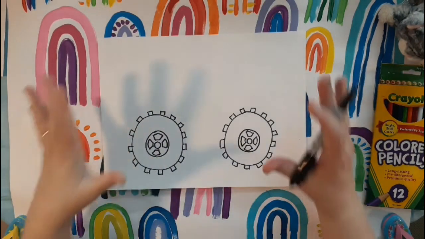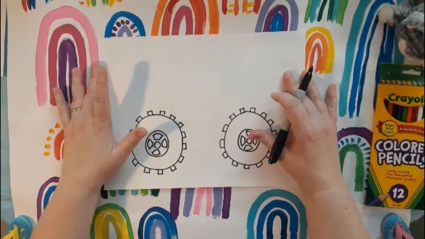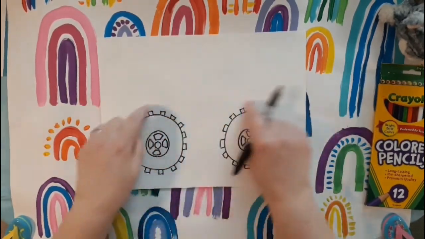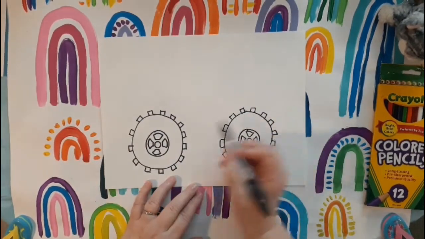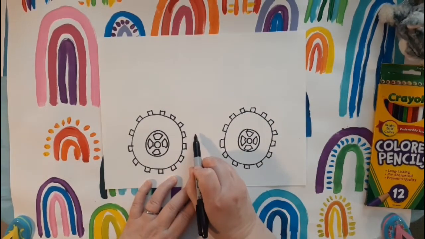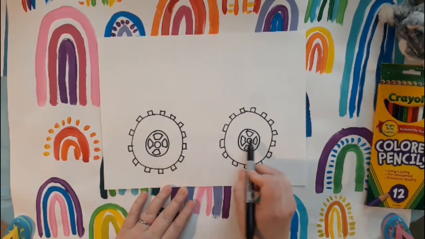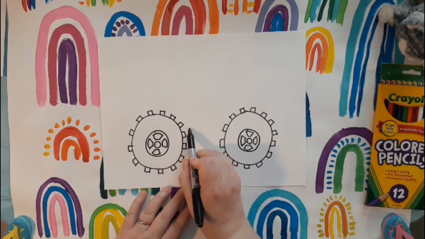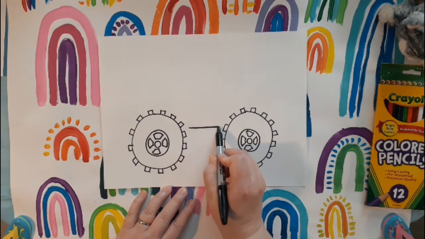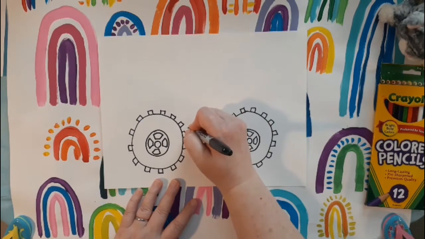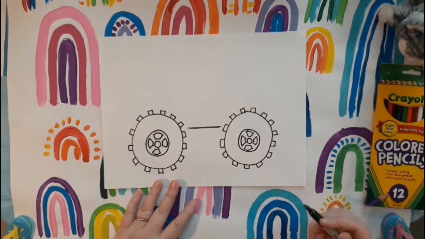All right, now we're going to do the body of our monster truck. For the body, the first thing we're gonna do is the undercarriage. So I'm gonna start with a line. It's gonna go a little higher than halfway on our tire. So if the center of our tires is right here, I'm just gonna go a little higher, about right there. And if you notice, I'm not touching the tire at all, though I'm getting very close, okay?